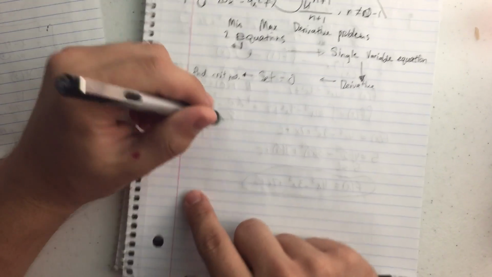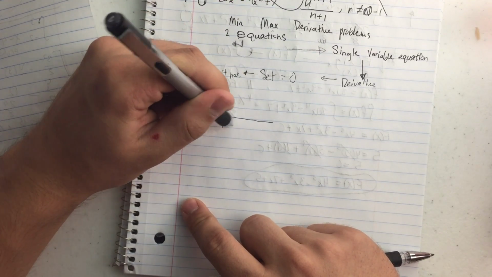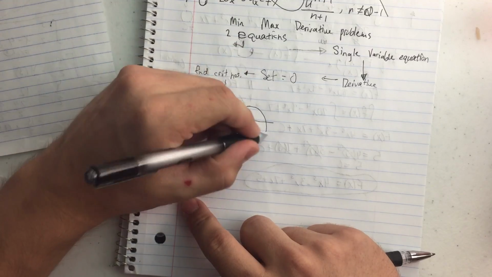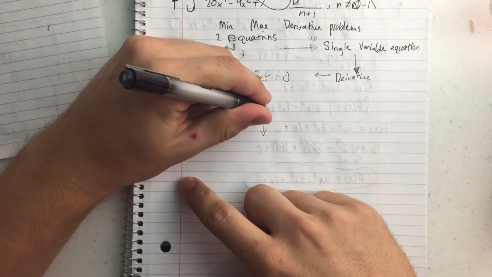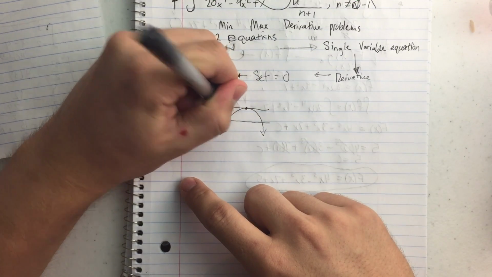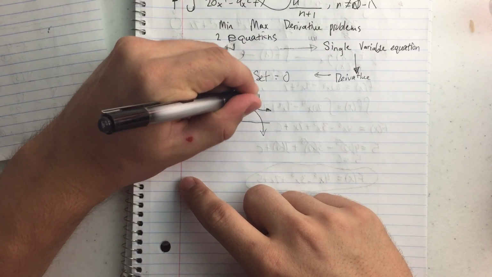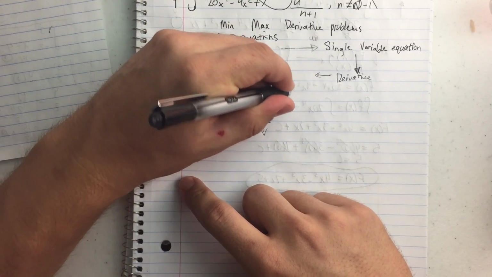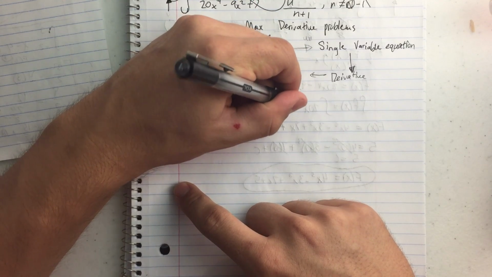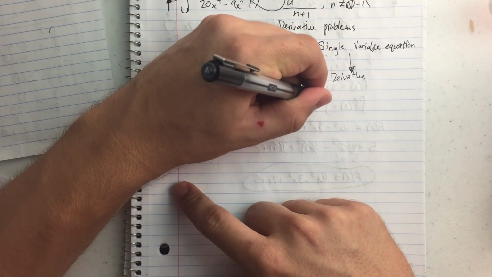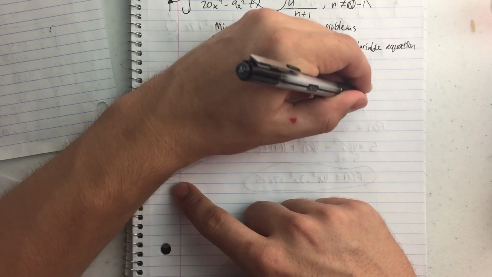And this critical number, if we think about the derivative and what's happening, if the graph looks like this, when we set the derivative equal to 0, we will have a point at which the slope of the line changes from decreasing to increasing, or from increasing to decreasing, or vice versa.